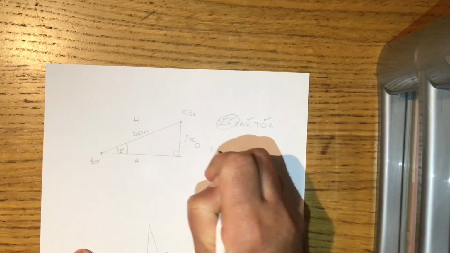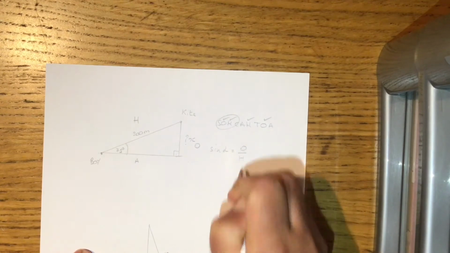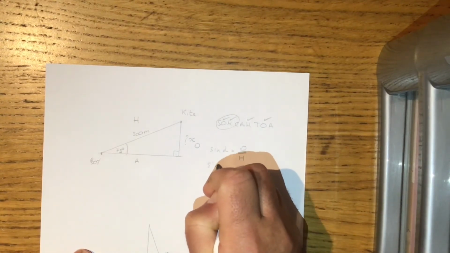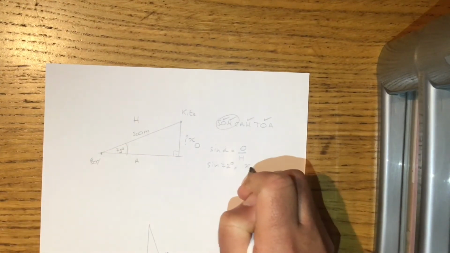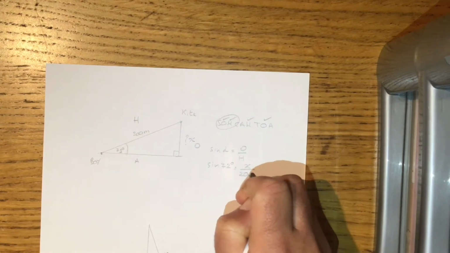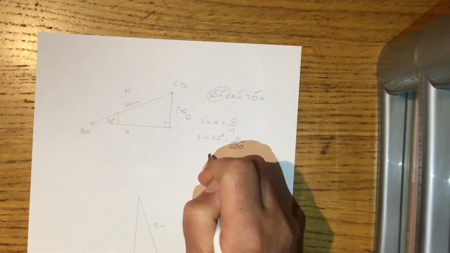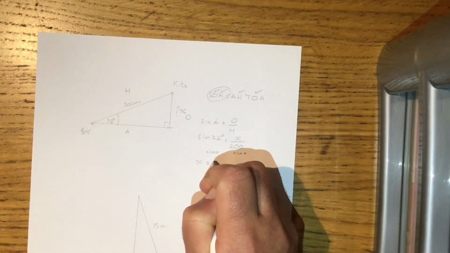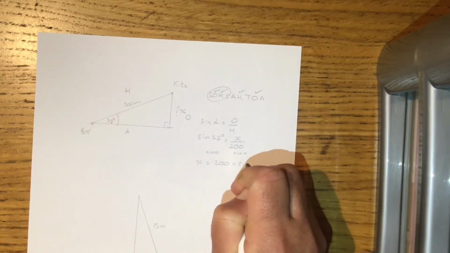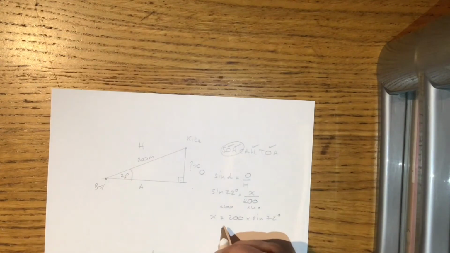S stands for sine of the angle is O over H. So sine of 72 is x over the hypotenuse, 200. So times by 200 both sides, and we end up with x equal 200 times sine 72. Put in a calculator and we get an answer of 190.2 meters.